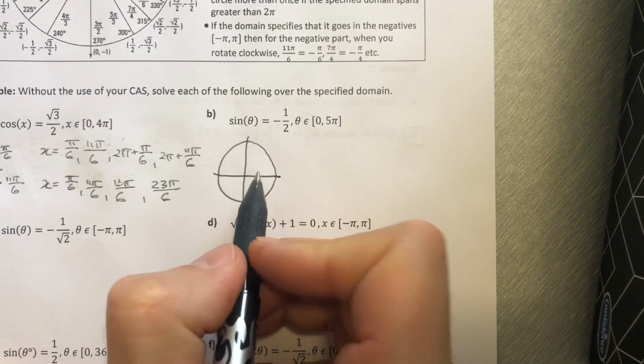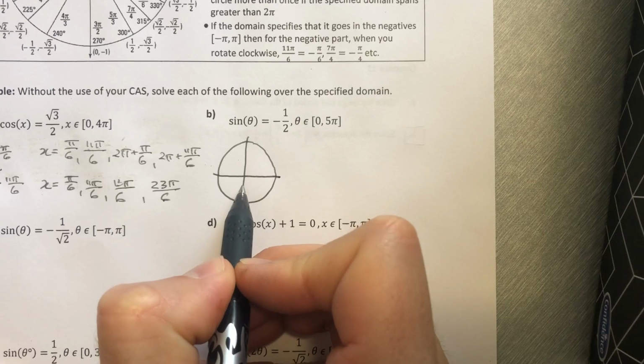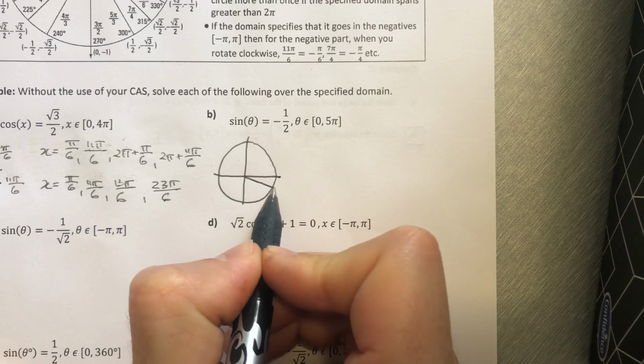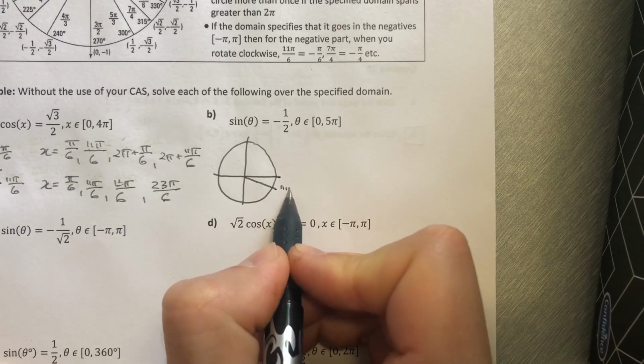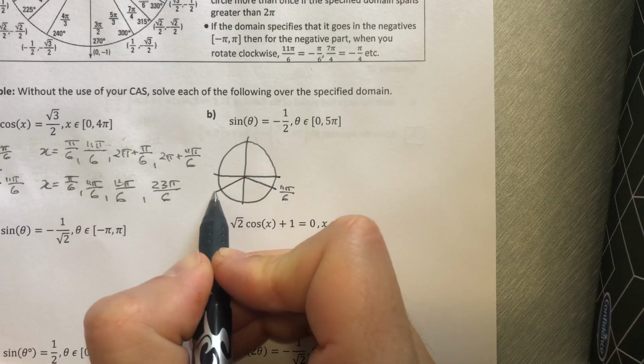We need what angles? So you want your sine to be negative 1/2 down here, so that is going to be this angle here, which is 11 pi on 6, but also this angle here.